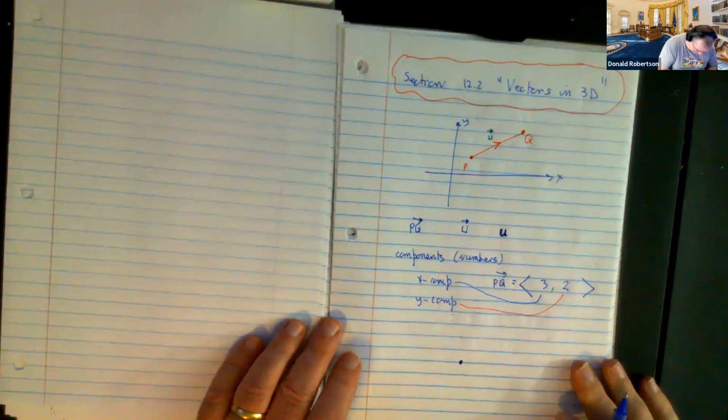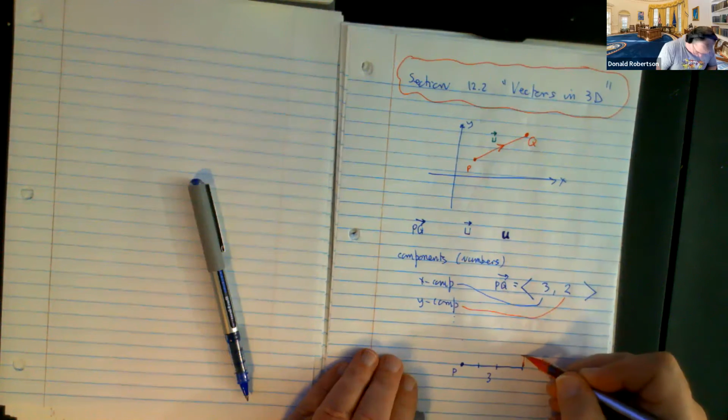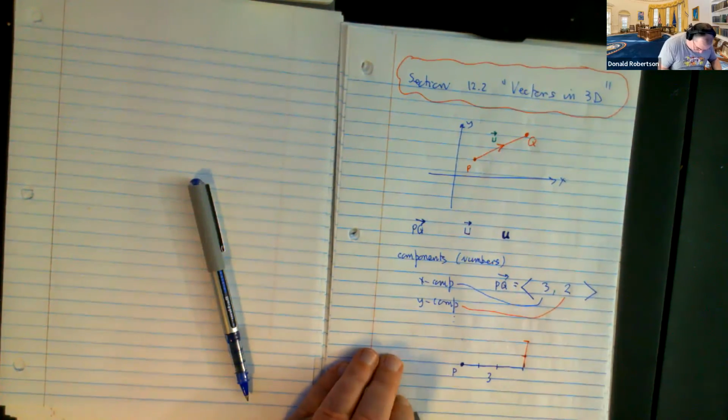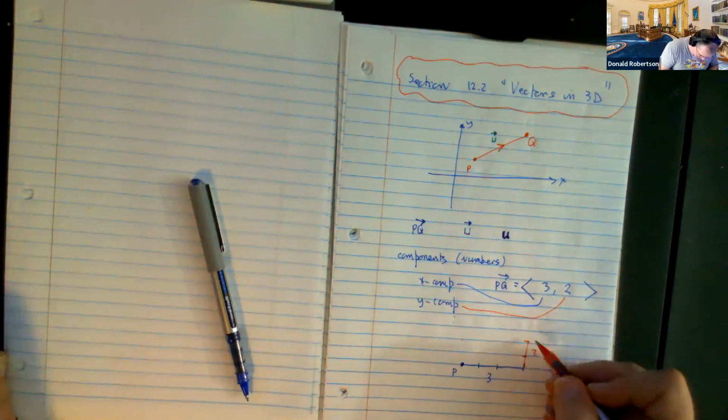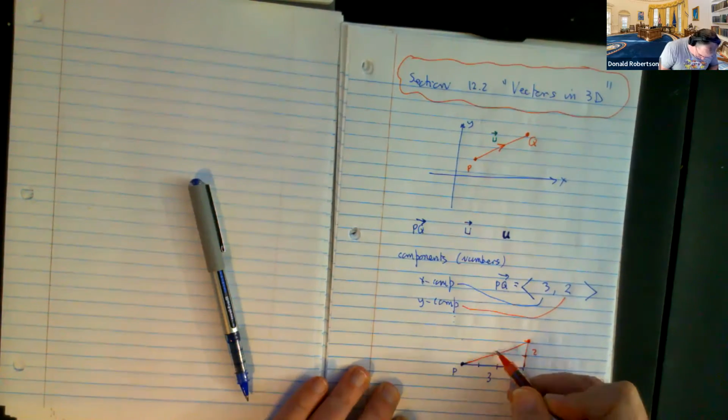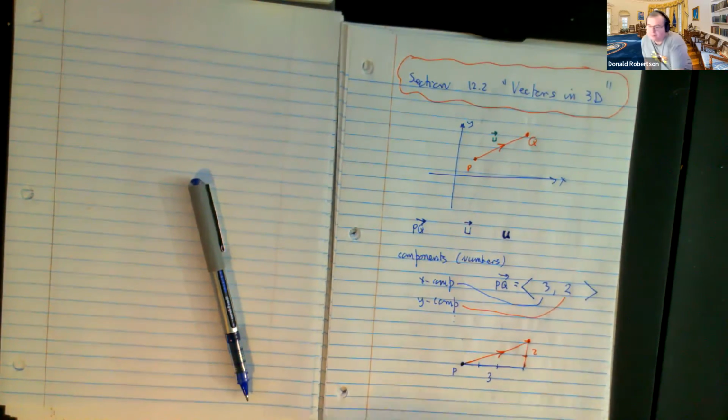What would that be? Well, you start anywhere in 2D space that you like, we'll call it P, and then you go 1, 2, 3 in the X direction. And then you go 2 in the Y direction. And you're going from the start to the finish, and that's PQ.